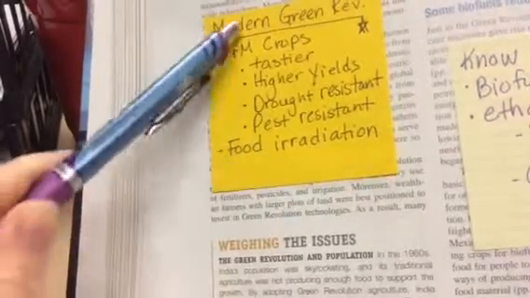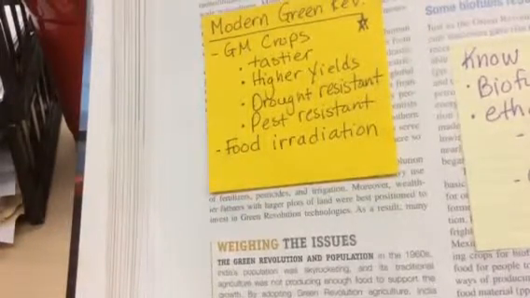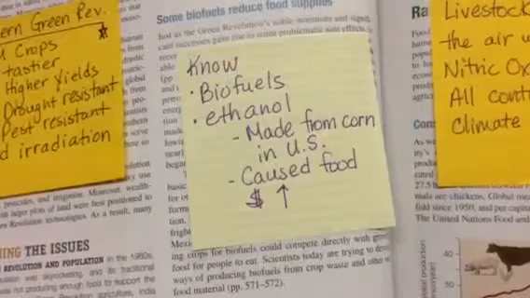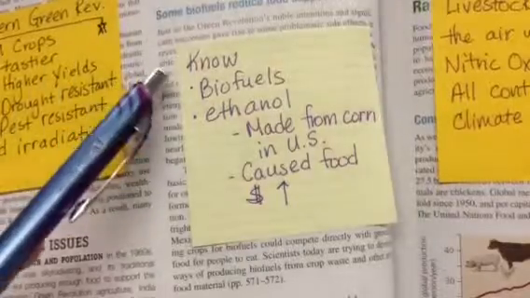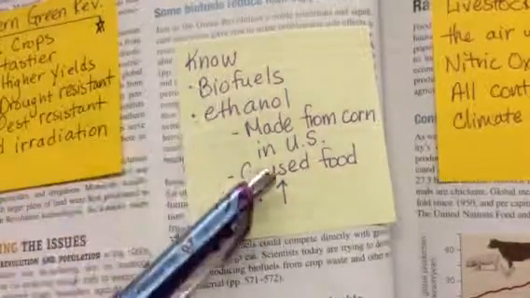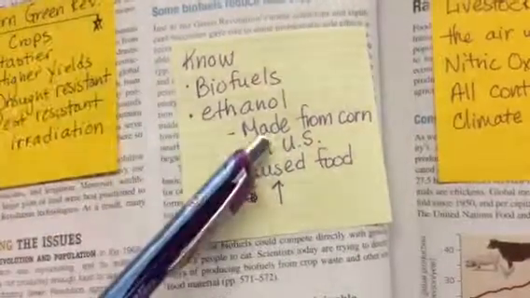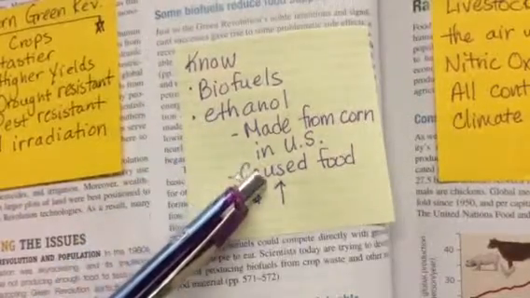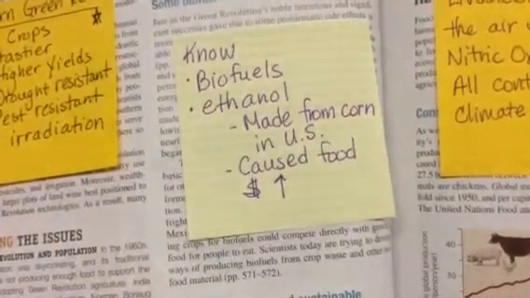And then another part of the modern green revolution is food irradiation, which means that we zap it with radiation to kill any pathogens. On this page, know the definition of biofuels. And a biofuel is basically a fuel made out of a living thing. One example is ethanol, which is made from corn in the US and has caused food prices to increase, because if you are actually turning corn into fuel for a car, because some cars run on ethanol, not so much here in California, but in the Midwest, well, then there's less food to eat, and it causes the prices of the food to increase as well.